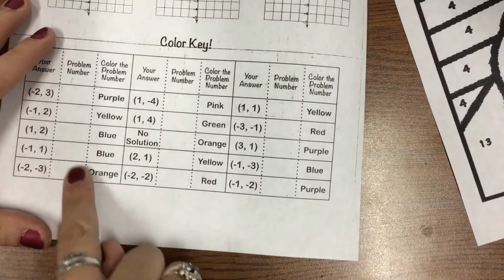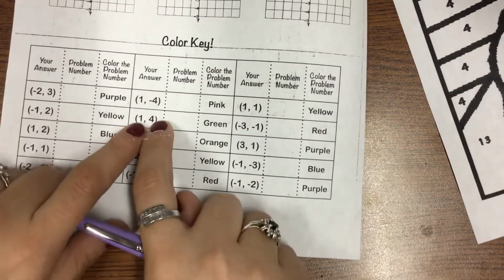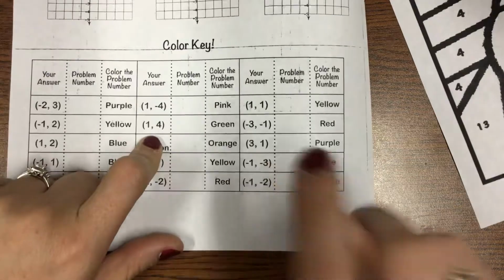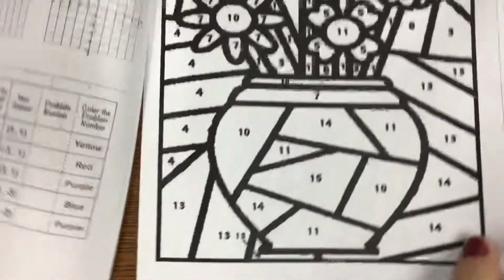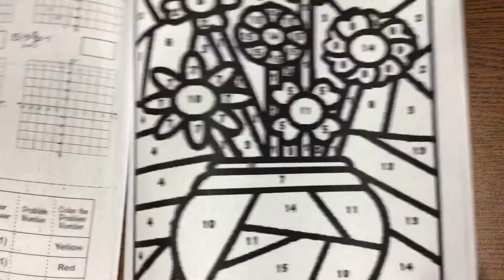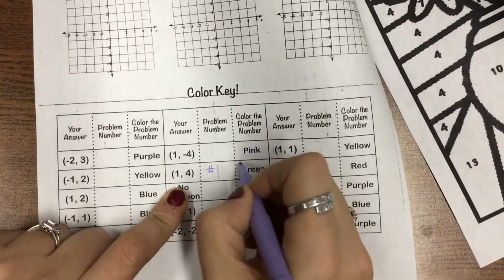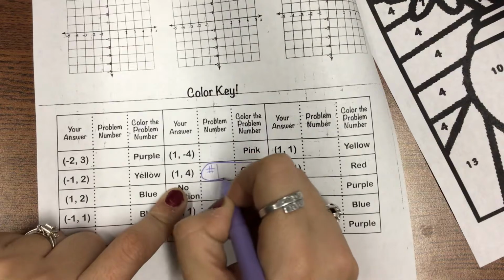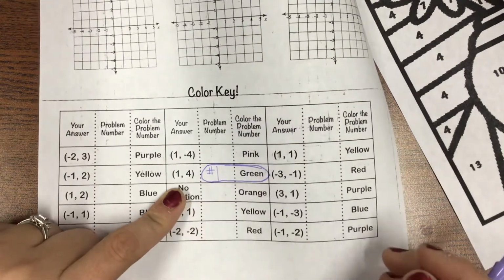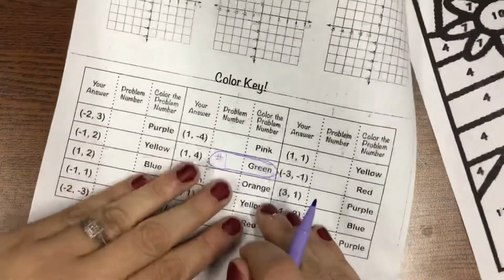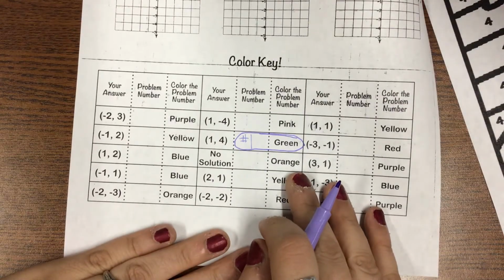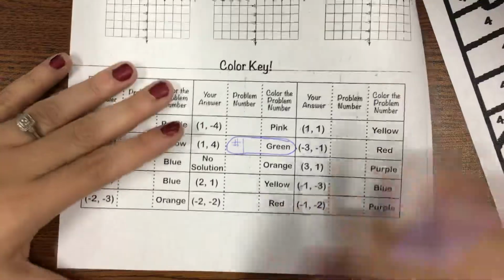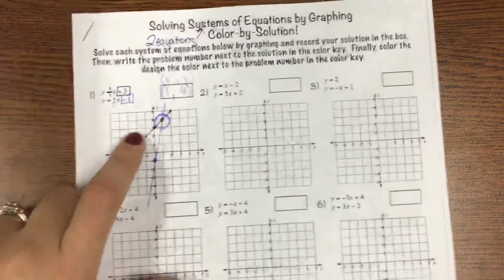On the back of this worksheet, we have all of our answer choices. So (1, 4) is right here. Problem number 1. So when I get to the coloring page, which we may or may not get to today, all of my number 1s are going to get colored green. If I'm solving and I don't get a coordinate that's here, it is a huge heads up that something is wrong.